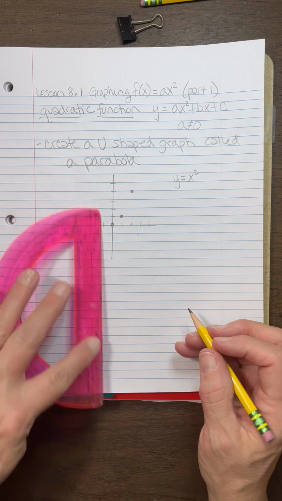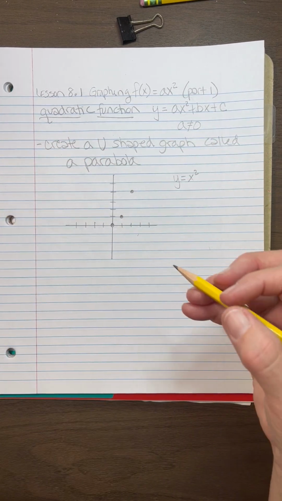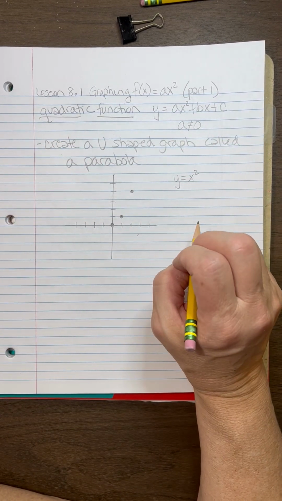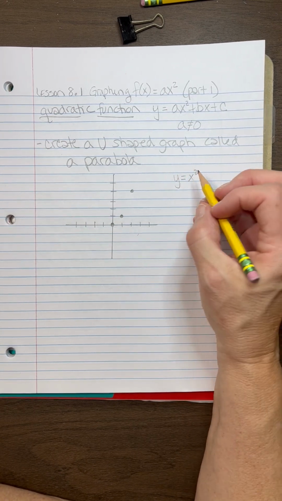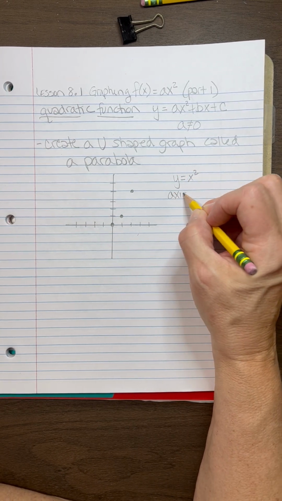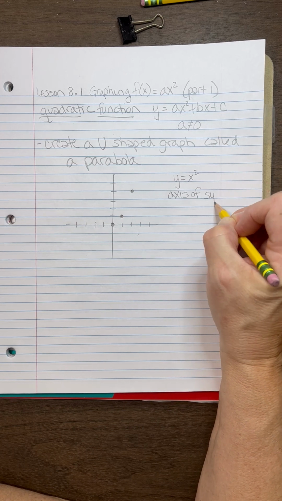One thing that's really important is that every parabola has an axis of symmetry.